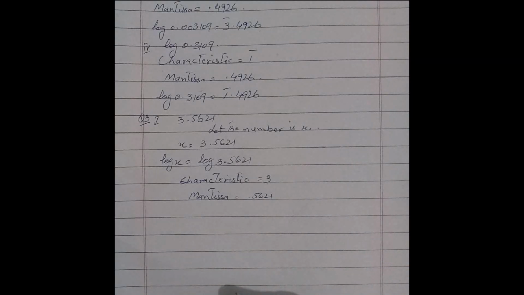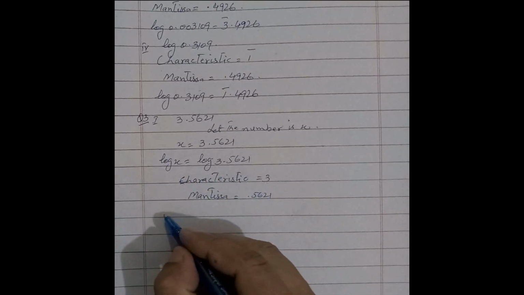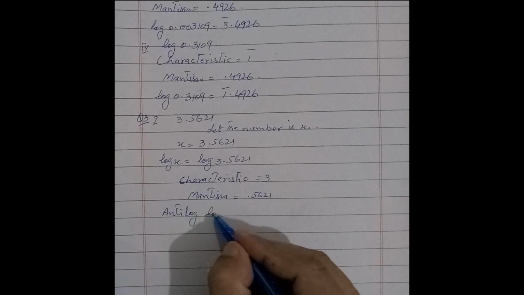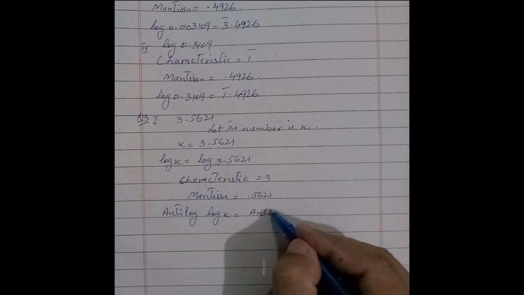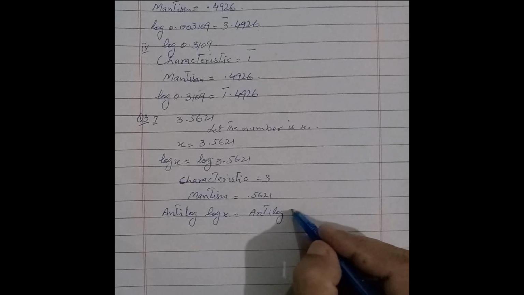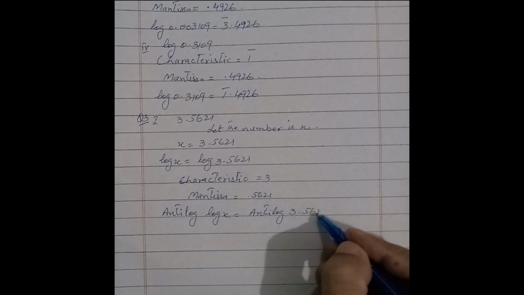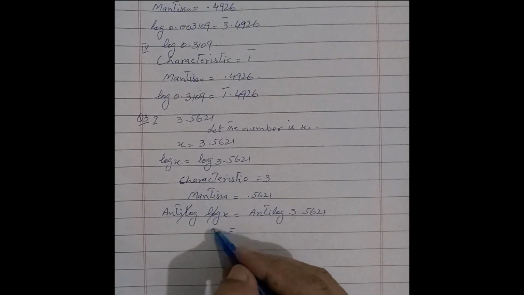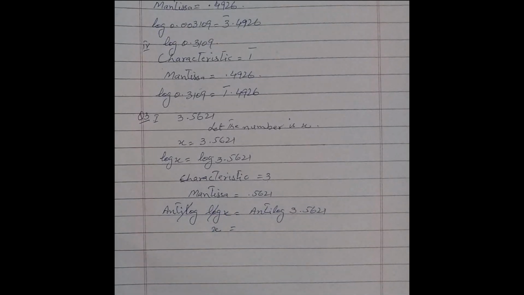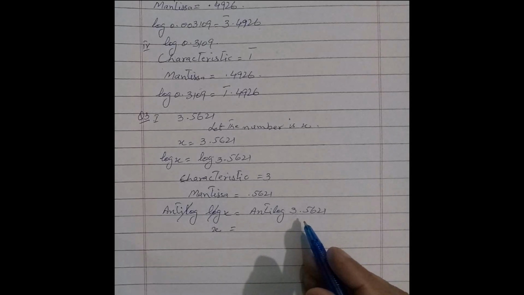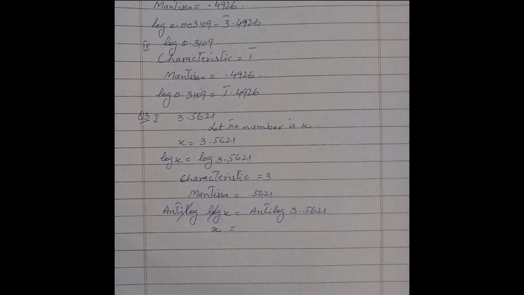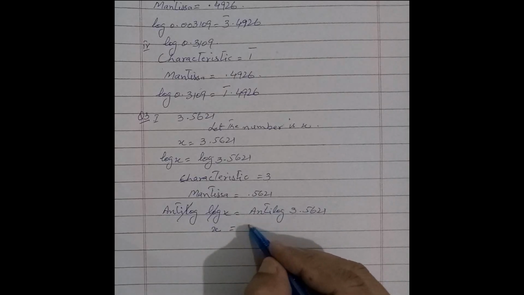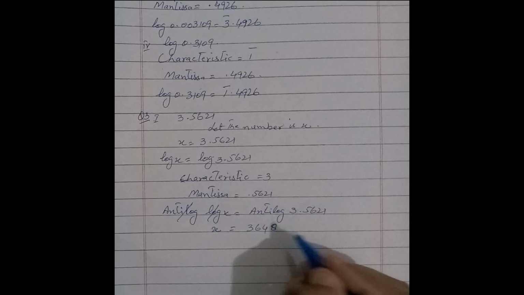And when we apply anti-log on both sides, we get anti-log of log x is anti-log of 3.5621. The log cancels the anti-log. We have x, and the value of anti-log 3.5621 is 3641.